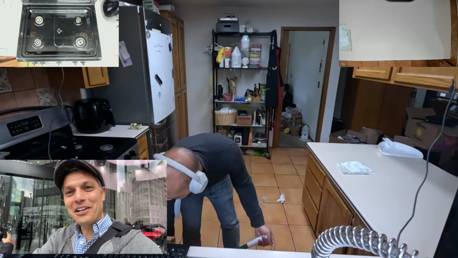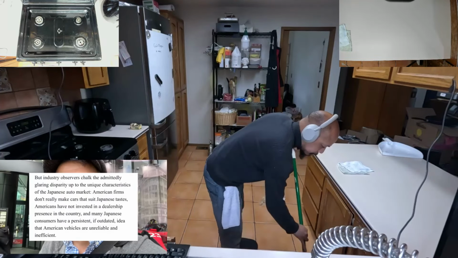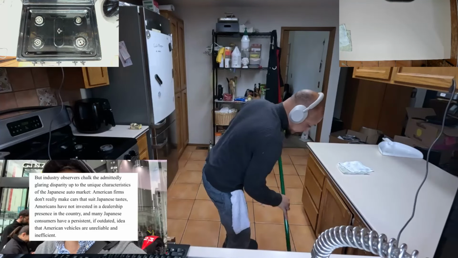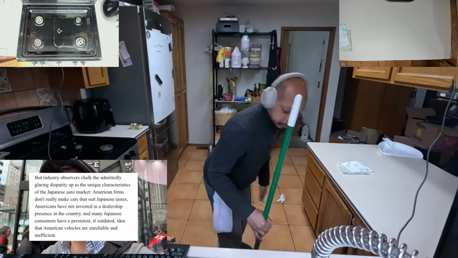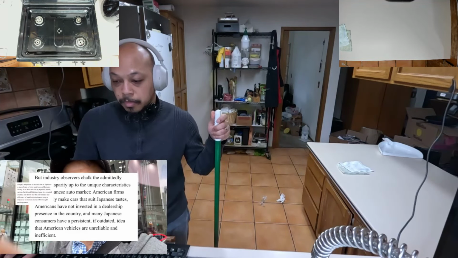Now I went through an article that was written in 2019 about this. So this is from, I think, CNBC from 2019. I think it was pretty much on par here. Industry observers chalk up the admittedly glaring disparities to the unique characteristics of the Japanese auto market. American firms don't really make cars that suit Japanese tastes. Americans have not invested in a dealership presence in the country, and many Japanese consumers have a persistent, if outdated, idea that American vehicles are unreliable and inefficient. This is exactly what I'm talking about here.